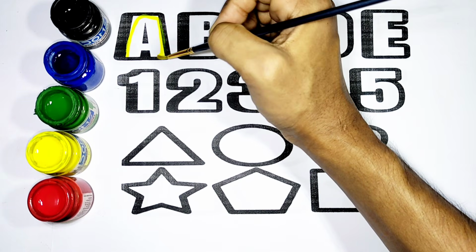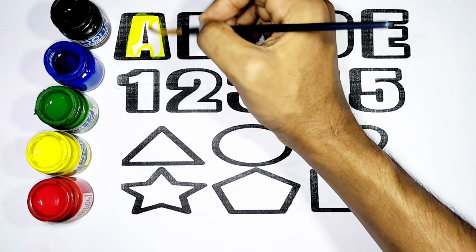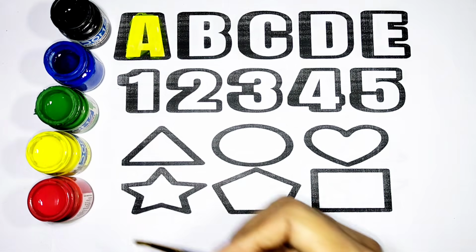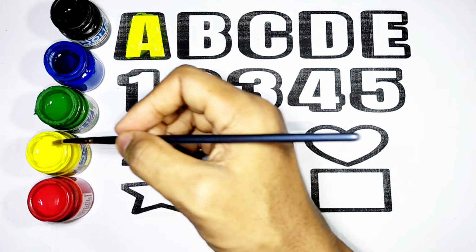First we're coloring alphabet A. The next one is B. B for ball, B for bat.